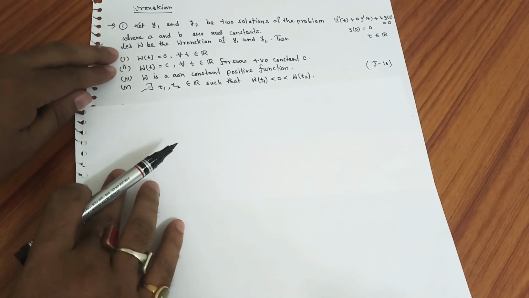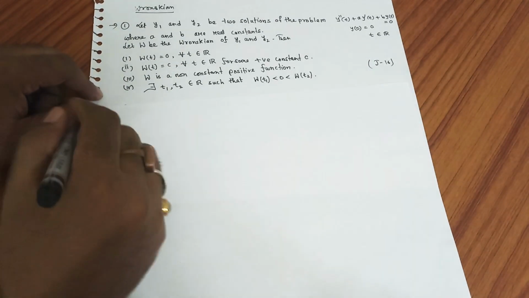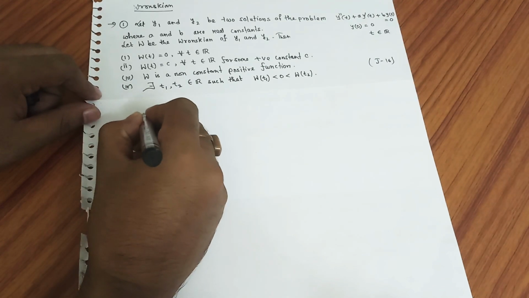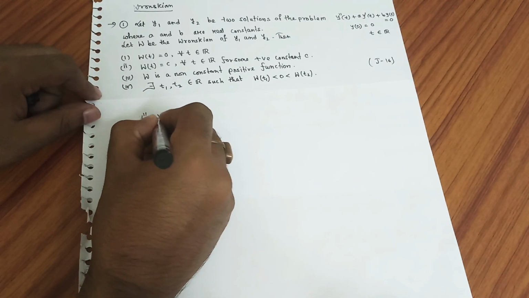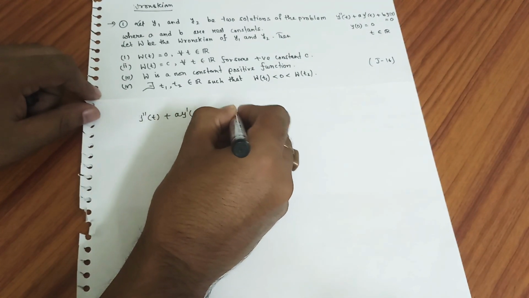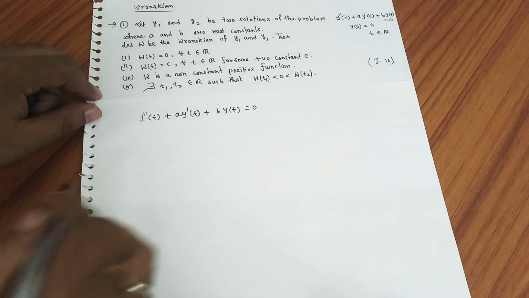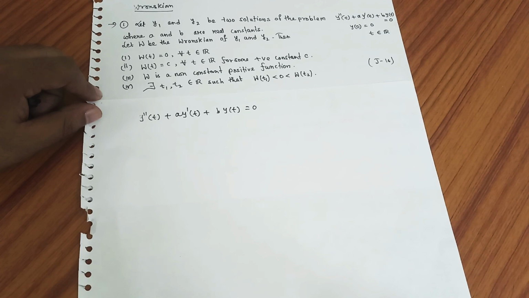It is not a very hard problem, but you should be careful with your technique. Look at y''(t) + a y'(t) + b y(t) = 0. You can immediately use Abel's formula, which I have discussed in the previous video. You can have a look at that formula. Otherwise you can go by the manual process as well, so that you will get the whole flavor of Abel's formula.